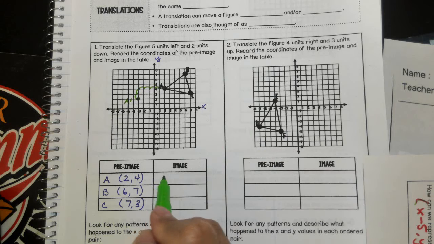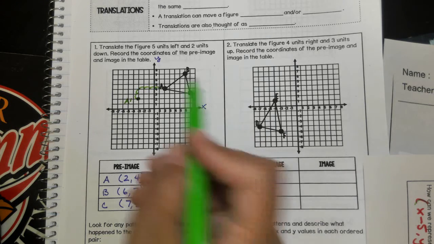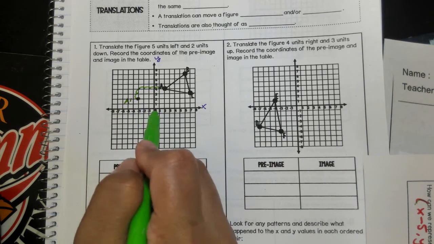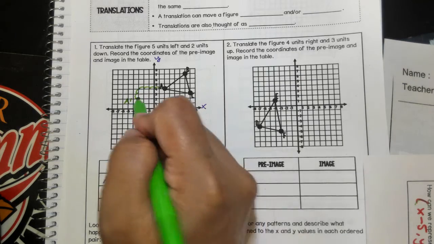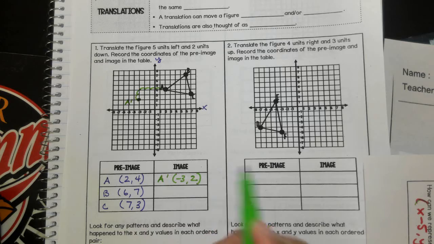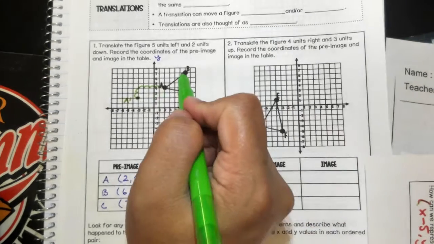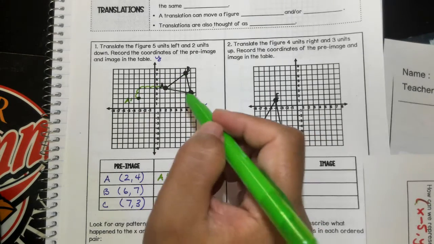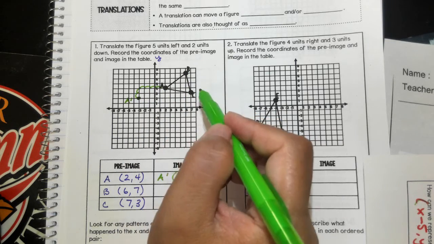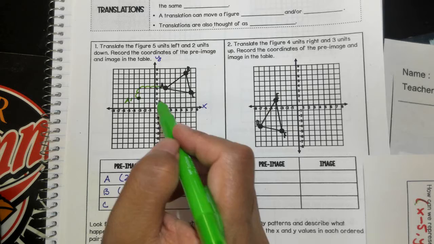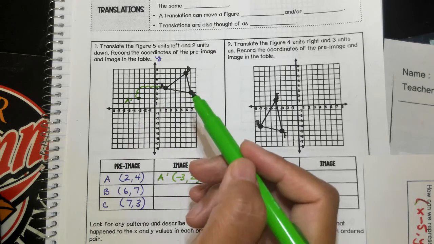Okay, that's my new A point. So in here it's going to be -3, 2. Alright, and then you will do the same thing for B and for C, and you're going to make your new drawing. So you'll have this drawing, and then you'll have a new drawing in a different color, or if you do it in pencil, that's okay.